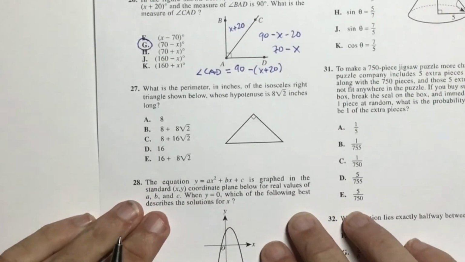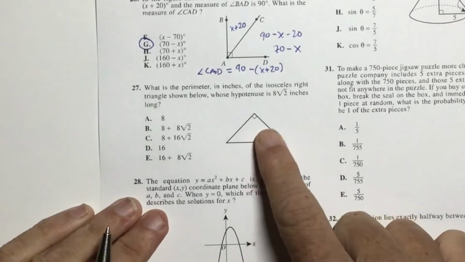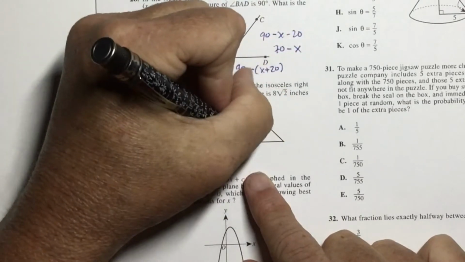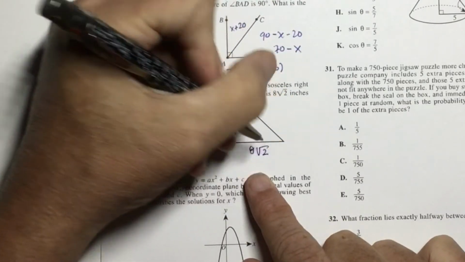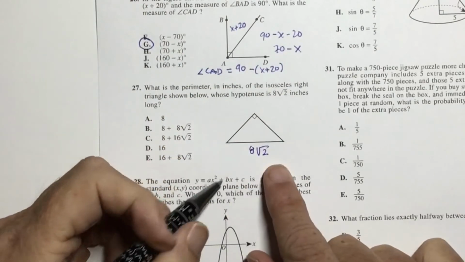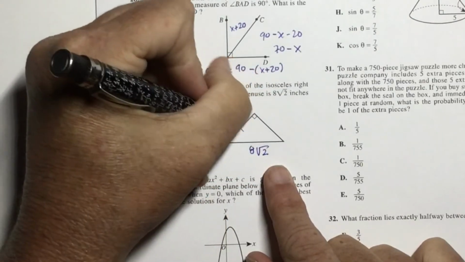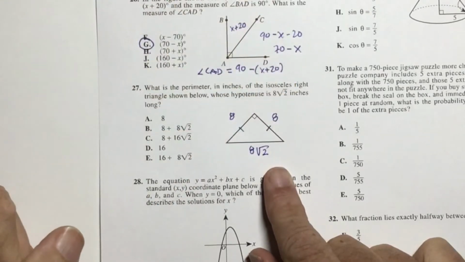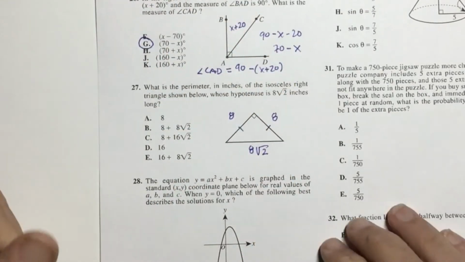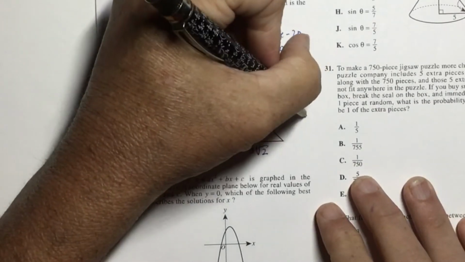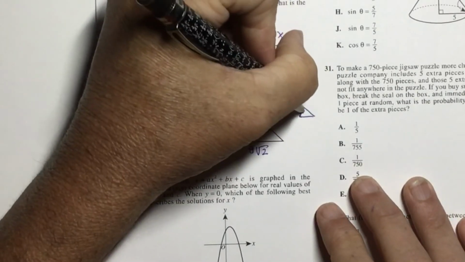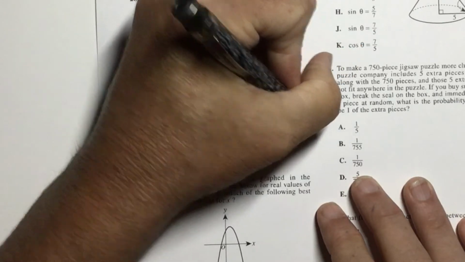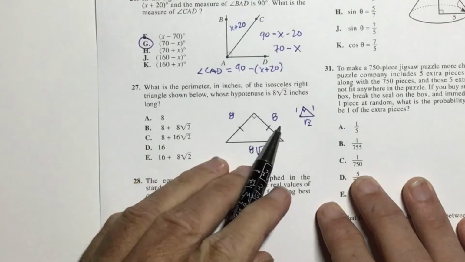What is the perimeter in inches of the isosceles right triangle shown below, whose hypotenuse is 8 root 2 inches long? All right, I know a lot of things about this triangle because it's a right triangle and the hypotenuse is 8 root 2. It's isosceles. That means that side equals that side. That means these have to be 8. There are 3 triangles that everyone should just memorize and have in their arsenal. They are the 45, 45, 90, which are always in the ratio of 1, 1, root 2. That's how I knew if that was 8 root 2, those had to be 8.